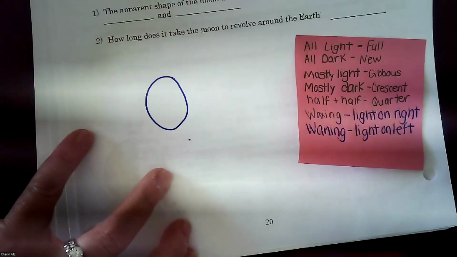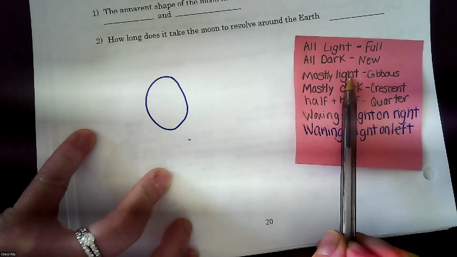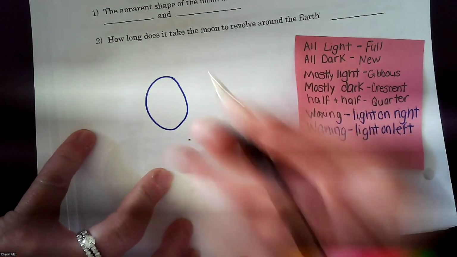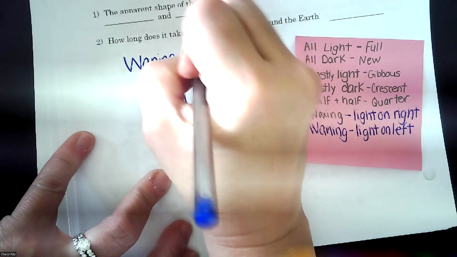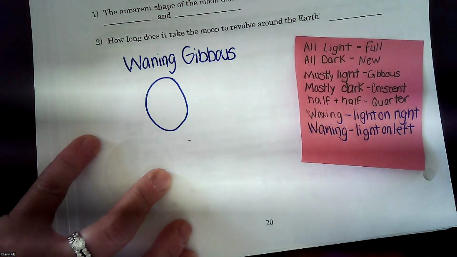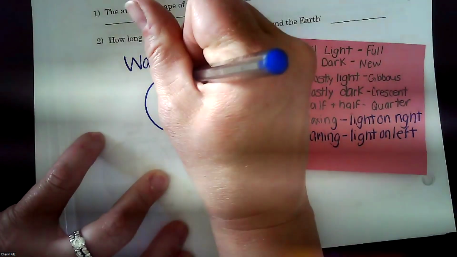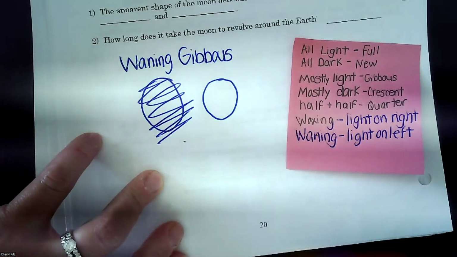Ask yourselves these questions. So a gibbous is going to be mostly light. Ooh, did I say waxing or waning? Okay, good. And waning is going to be light on the left. Draw yourself a waning gibbous. Even if you were here on Friday, do it again. Actually, that's why I picked the waning gibbous, because we didn't do a waning gibbous on Friday. This is supposed to be a circle, by the way. Nope, there, I fixed it. Still not great. Are we shading the light part or the dark part? Shading the dark part.